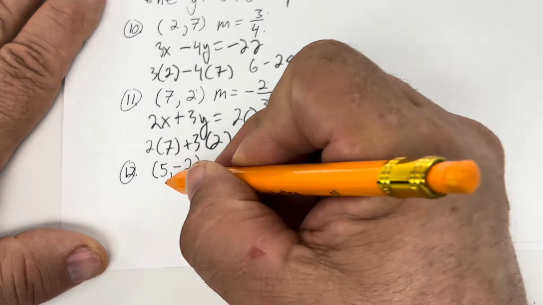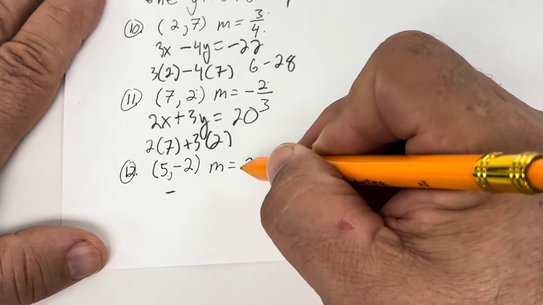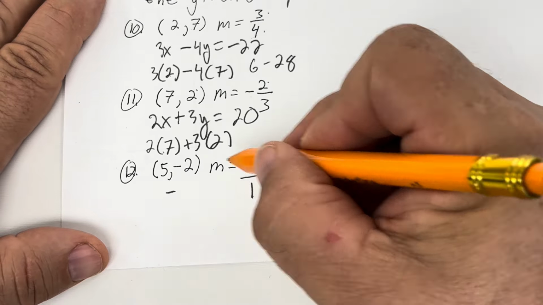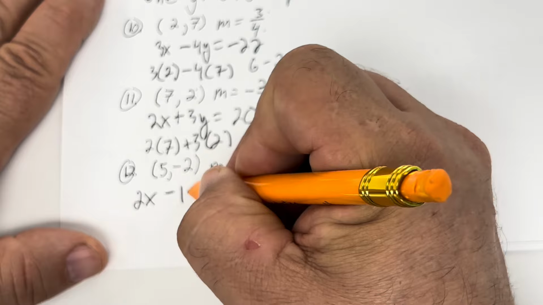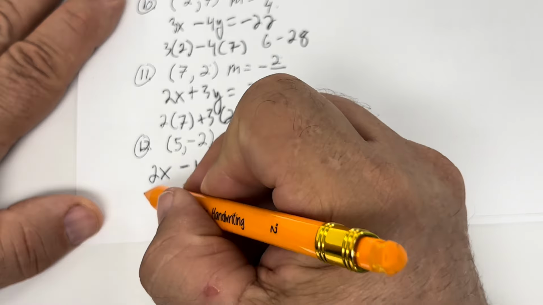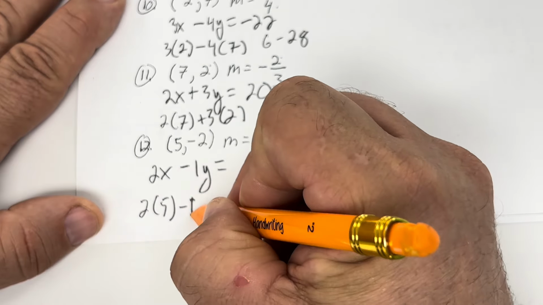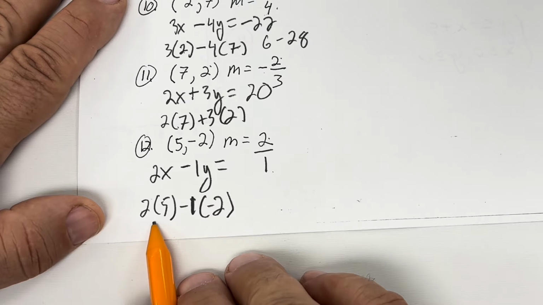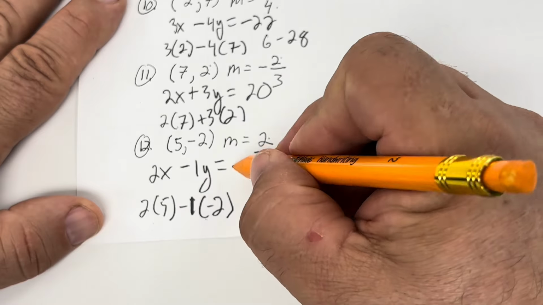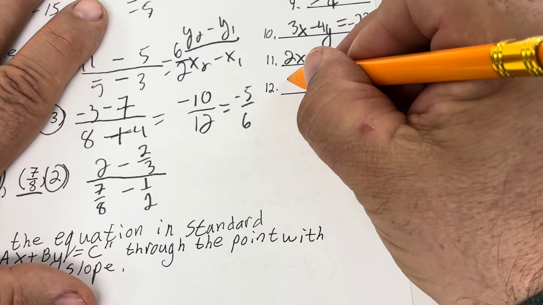This one, it's a positive, so we put a negative, but it's not a fraction. So all we need to do is make it a fraction. That's going to give us 2x out front, 1y. You can just put y, but if you want to put 1y, that's okay. So 2 times 5 minus 1 times negative 2. So it's going to be 10 plus 2. That would equal 12. 2x minus 1y equals 12.